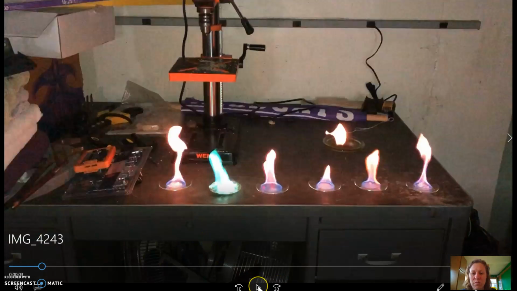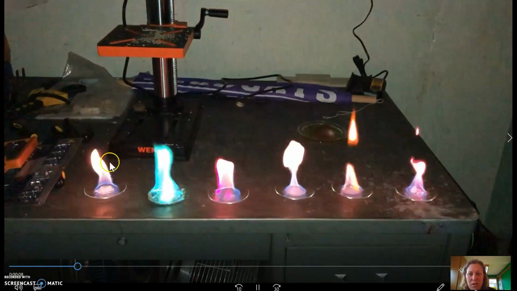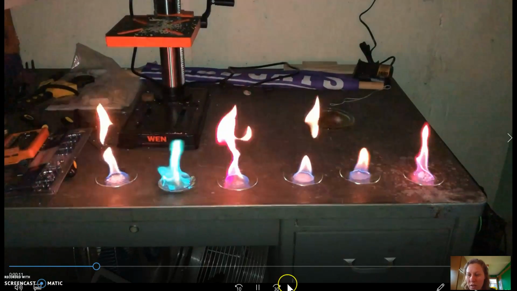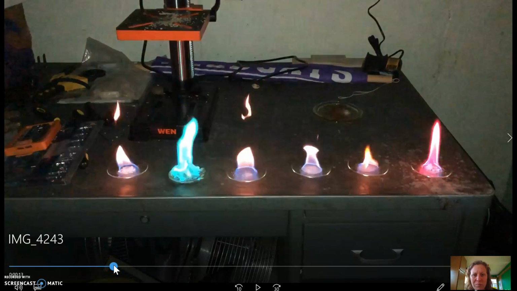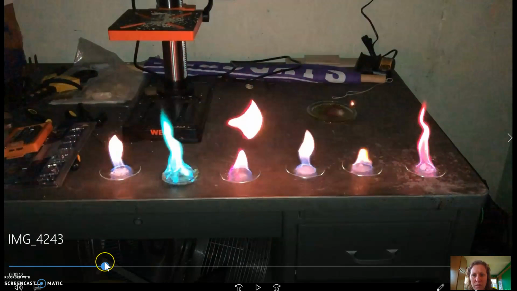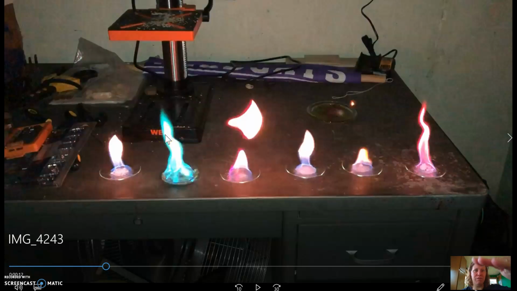Okay, so this video is called flame test. Each of these colors is a different chemical. Let me pause it for a second. Okay, that's actually a pretty good picture. Let's go back a little bit. All right, so if you can tell, the orange is impurities, but the colors in there are like that photon idea of light.